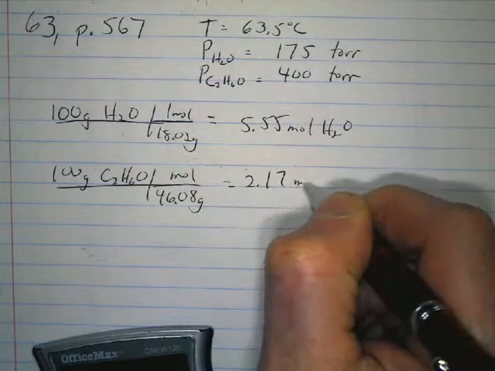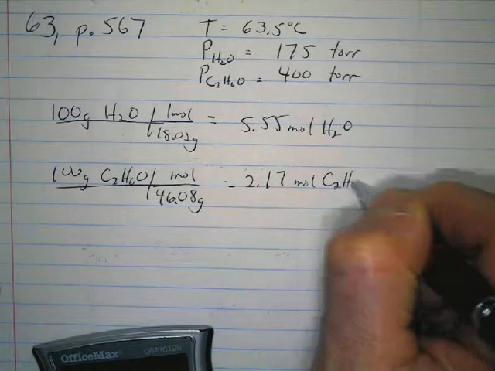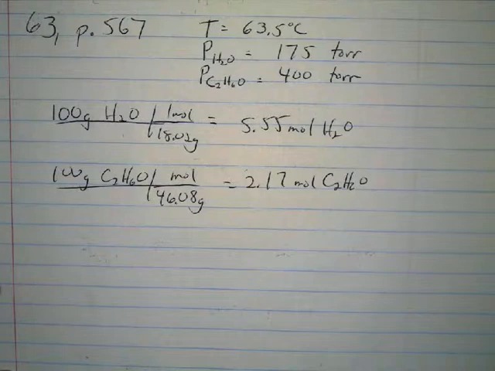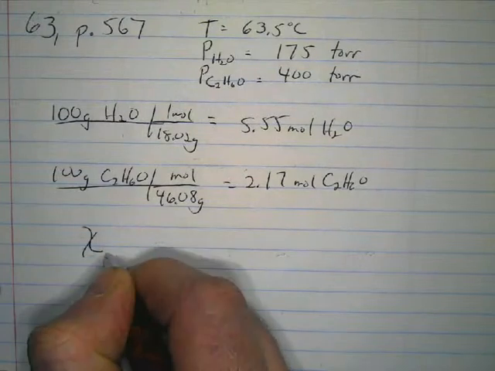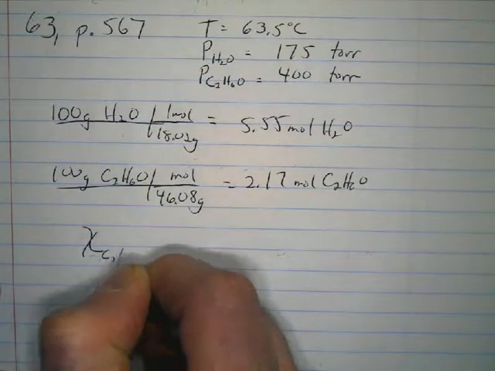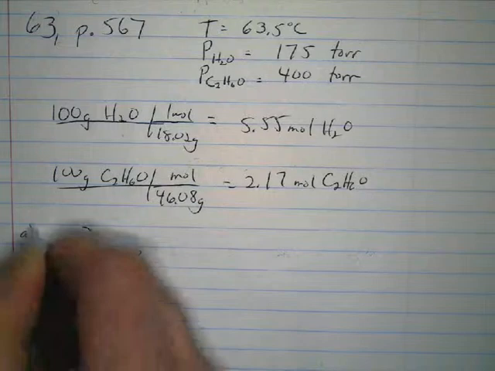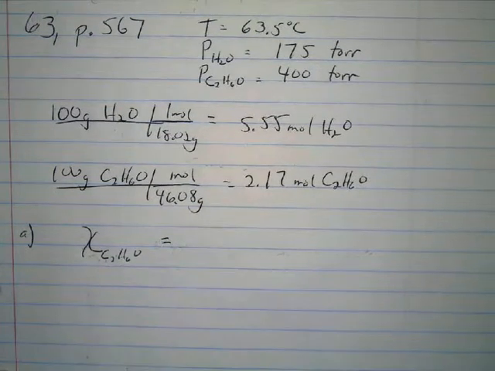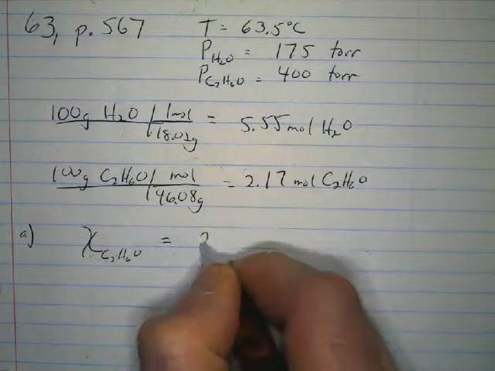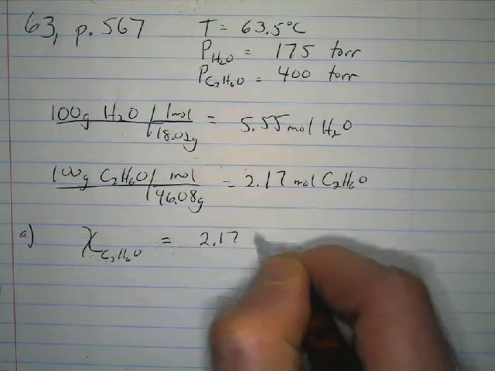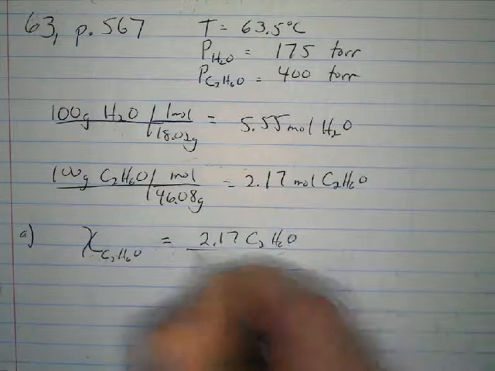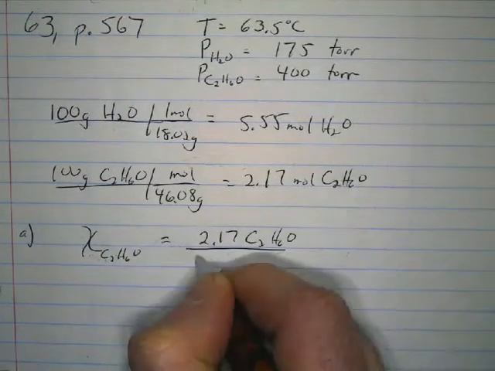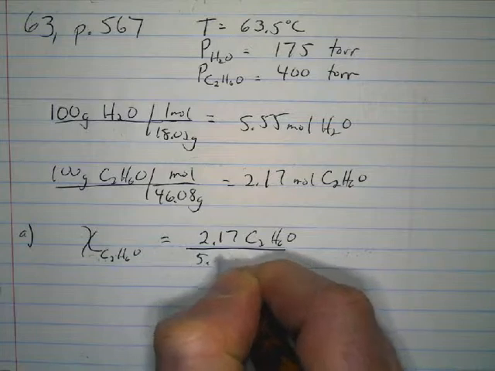Do you remember how to find mole fraction? This is the first question, choice A. It tells us to find the mole fraction of the alcohol, C2H6O. The mole fraction of the alcohol means that we find the moles of the alcohol divided by the moles total. So remember, the moles total is these two, 5.55 plus 2.17.